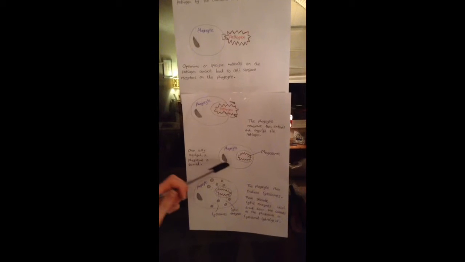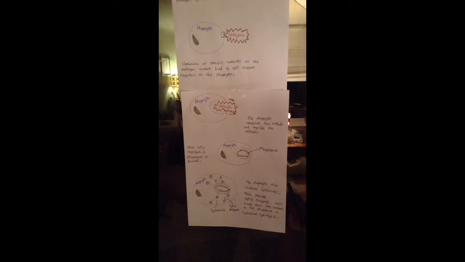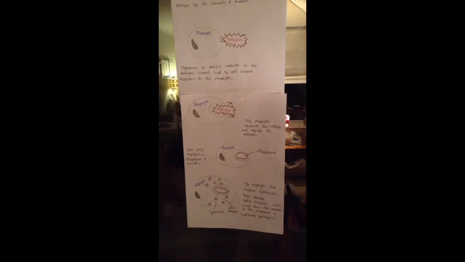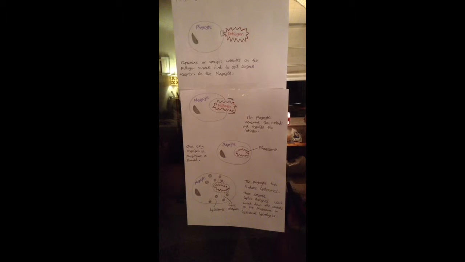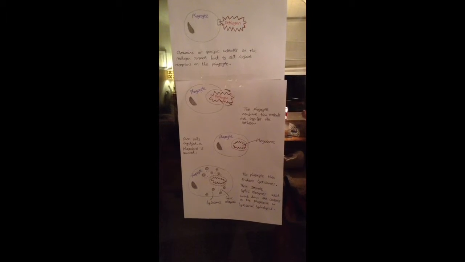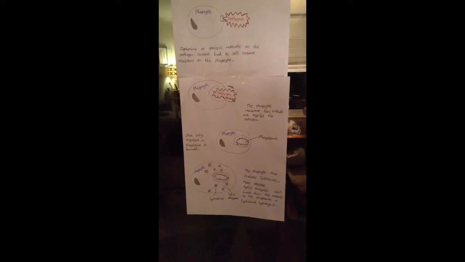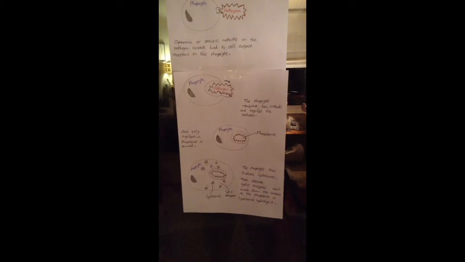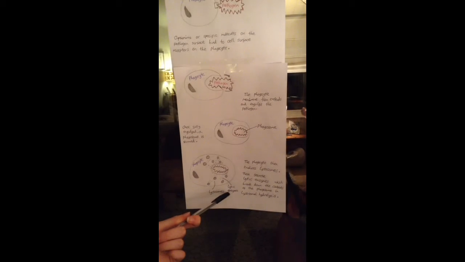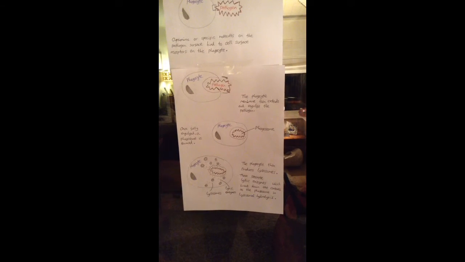Once inside the phagocyte, the pathogen becomes what's called a phagosome. This is when the pathogen is inside the phagocyte, and it's starting the breakdown. So the phagocyte will then start to break down the phagosome. The phagocyte will produce little organelles called lysosomes. You've probably heard about them before. They are what break down cellular material, and they will secrete lytic enzymes, which will go to break down the phagosome.